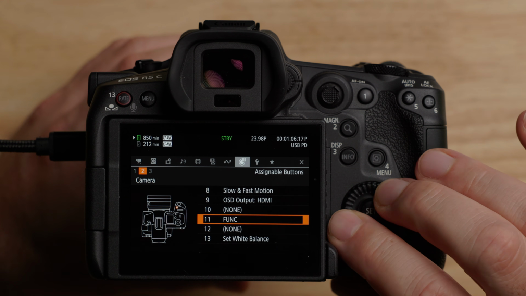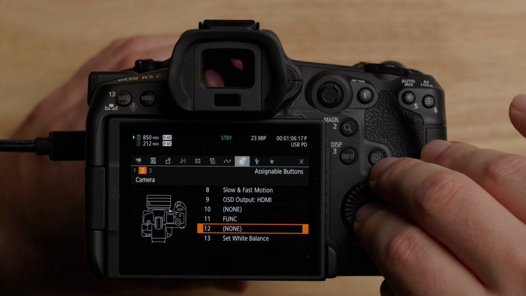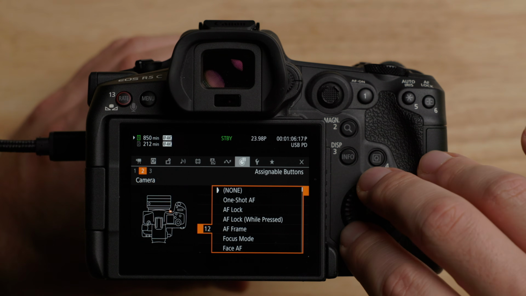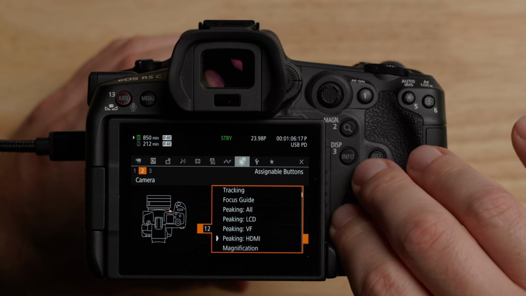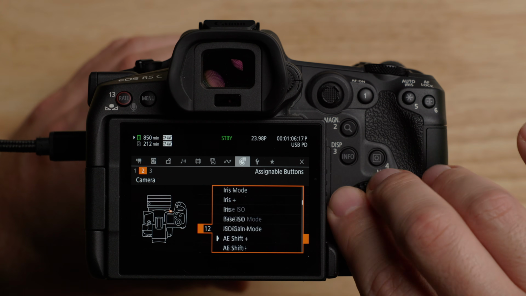And lastly was number 12. This is the button that's underneath. This is the one that I set to change the orientation for shooting vertical video. So if you're not shooting vertical video, don't set a button for this, but it's really handy.